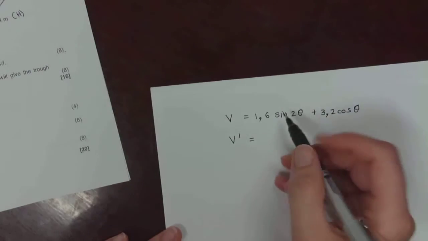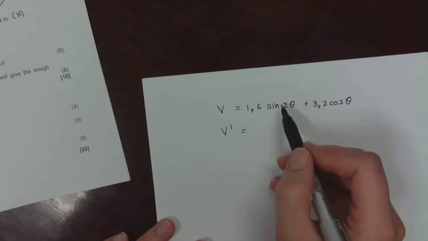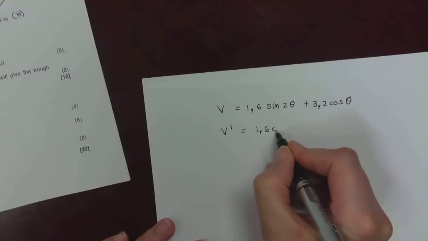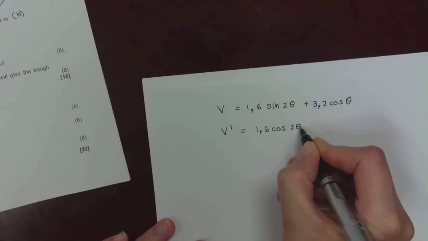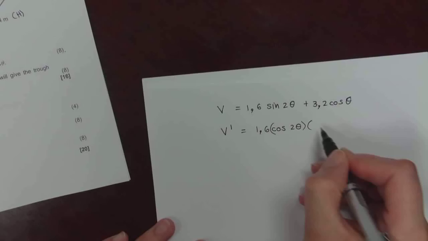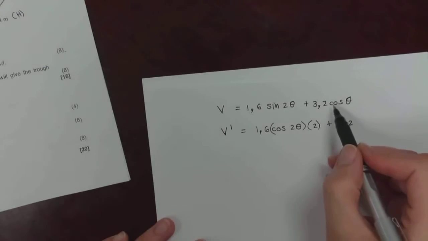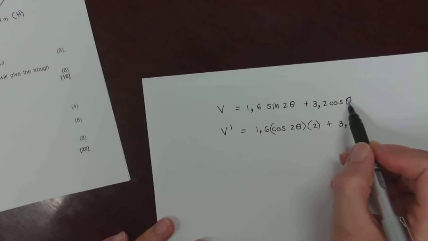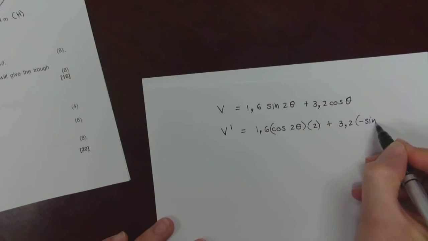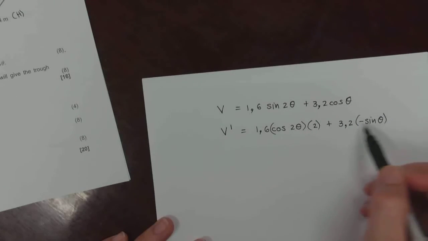So when I find the derivative of this one, please remember this is going to be a chain rule because of that 2 theta inside the sine function. So I'm going to say it's 1.6. Now the derivative of sine is cos 2 theta. But please remember, because of the chain rule, I have to multiply that by 2. Plus, and then I'm going to write down the 3.2. Now, the derivative of cos theta, and this is on your formula sheet, just like the derivative of sine theta, is minus sine theta. And no, we don't really have to use a chain rule there because we've just got theta, and the derivative of theta is just 1. So I know I'm done.